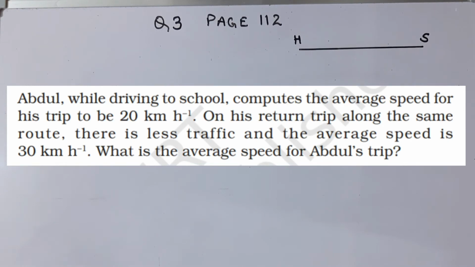Question number 3 says, Abdul, while driving to school, computes the average speed for his trip to be 20 km per hour. On his return trip along the same route, there is less traffic and the average speed is 30 km per hour. What is the average speed for Abdul's trip?